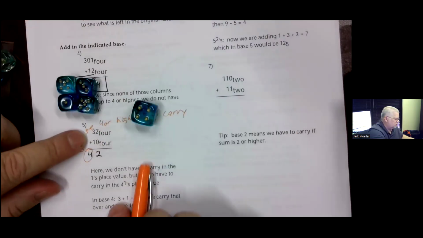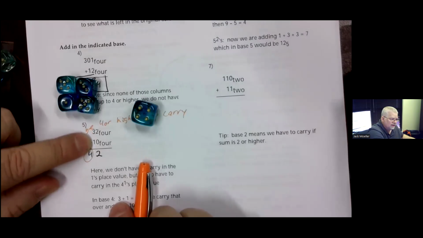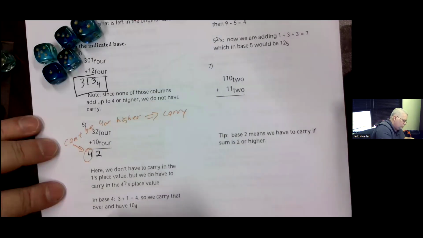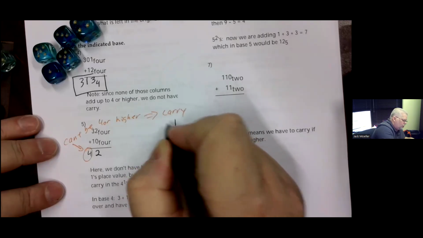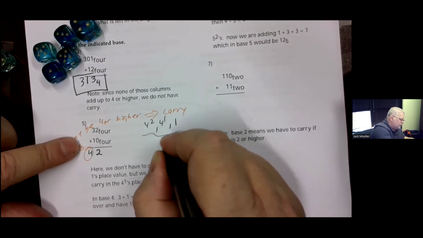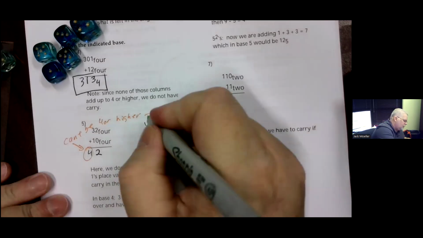So there's one of those, and how many? In this case, it's the 4s column, because that's the second column. There are no 4s left, but there is a 4 to the second. Remember, in base 4, our place values are 1, 4 to the first, 4 to the second. So we said there are 4 4s, but we can't have 4 of them. So now we're going to make that a 0 and carry the 1.